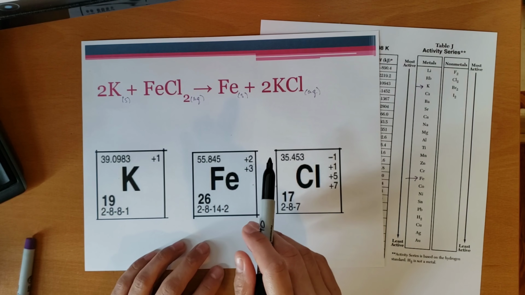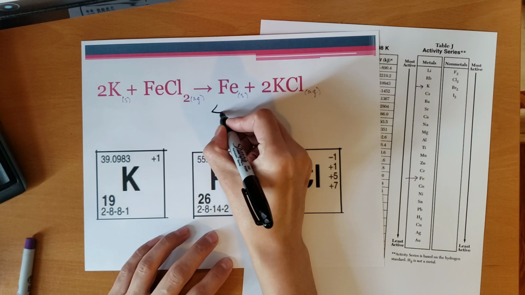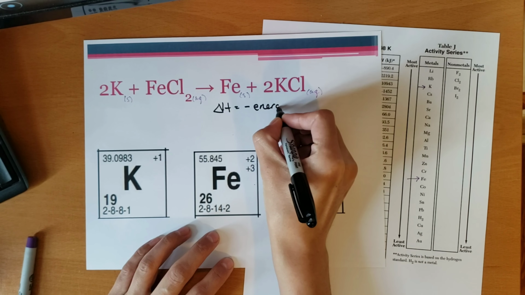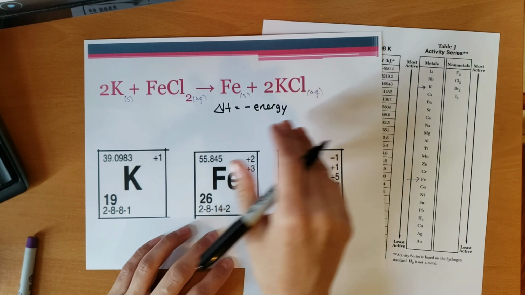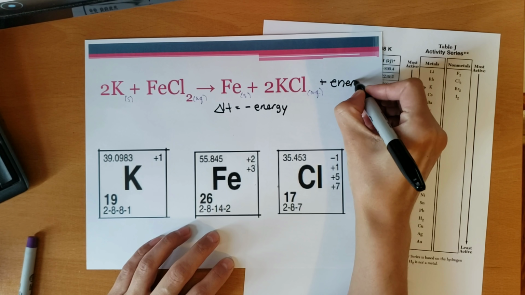Recall that exothermic reactions release energy because their heat of reaction is negative. That means if I had to write the energy into this reaction, it would be a product. It would be after the arrow.